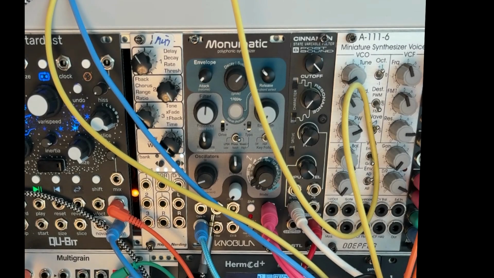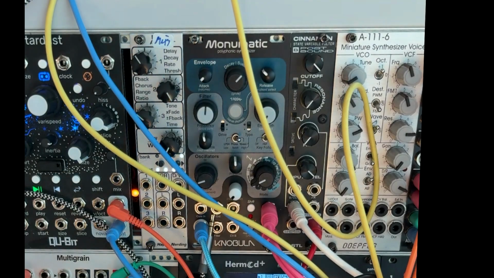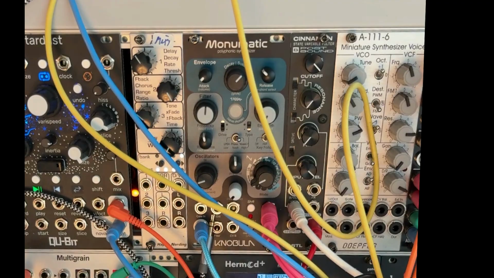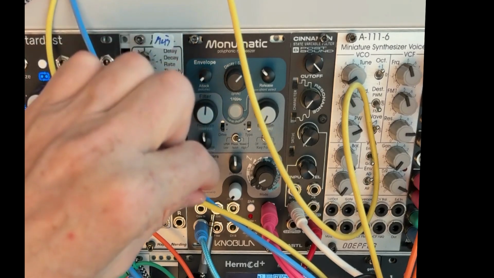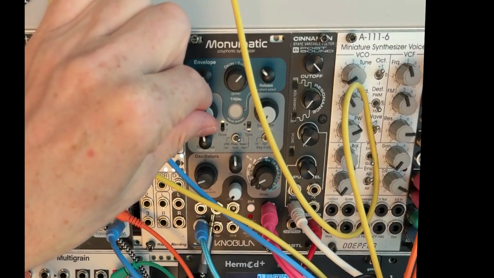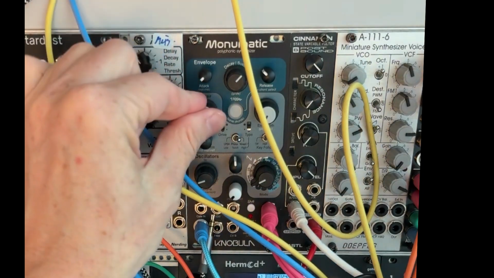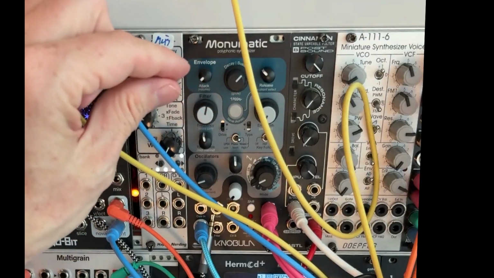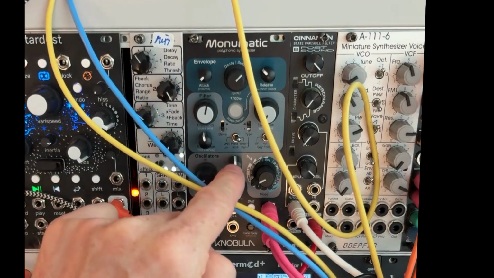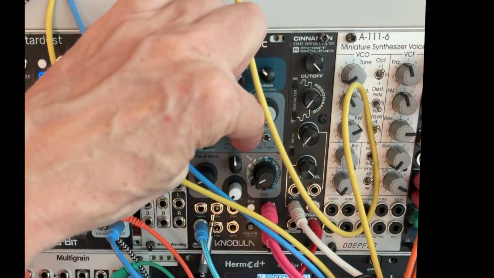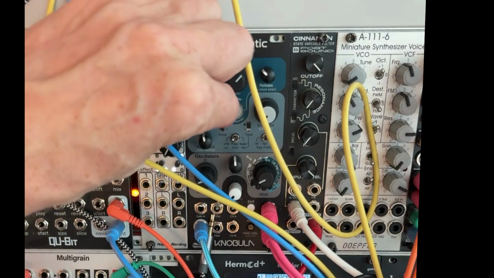This is Knobula's Monumatic. It is a polyphonic synth that can be used via MIDI or via CV gate. I'm playing it via MIDI now. I'm currently using one of 6 filters, and I can switch between different filter modes.